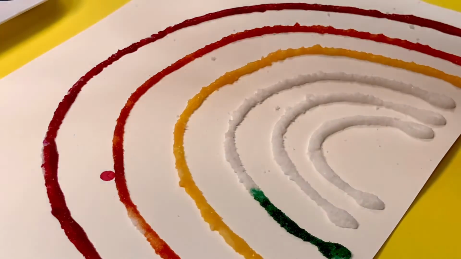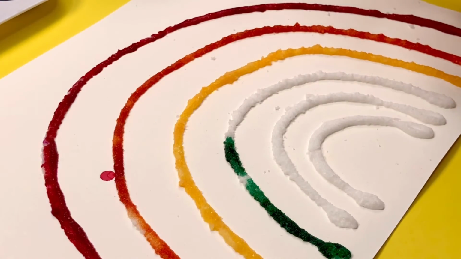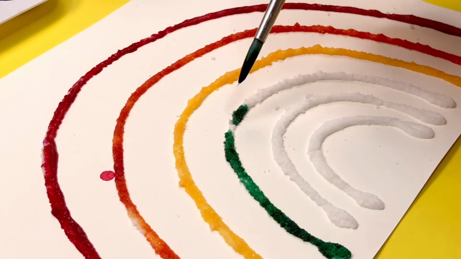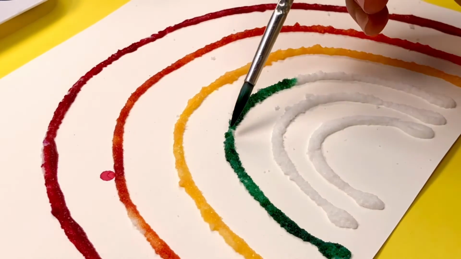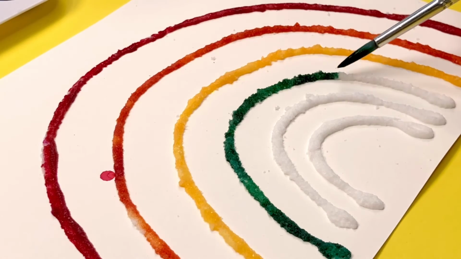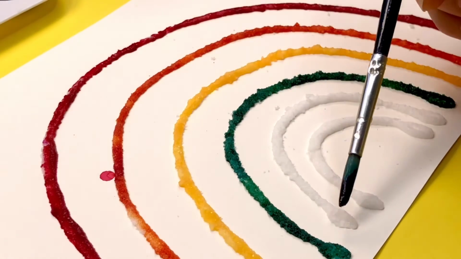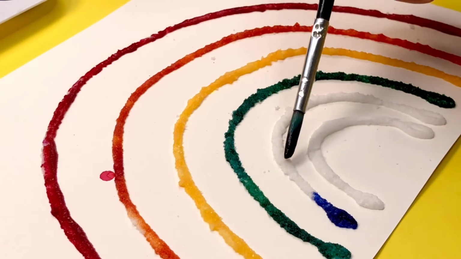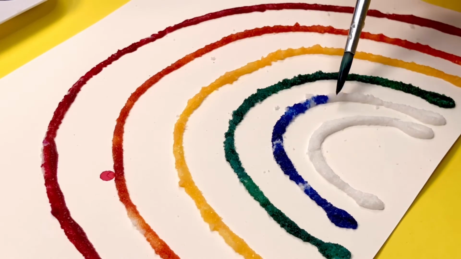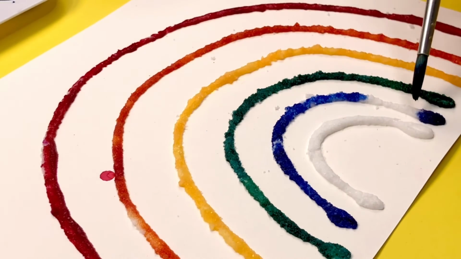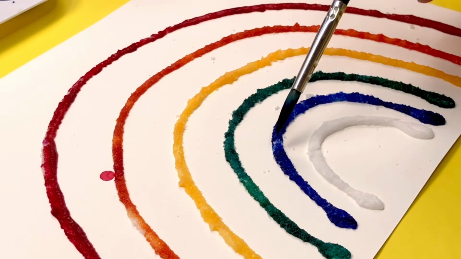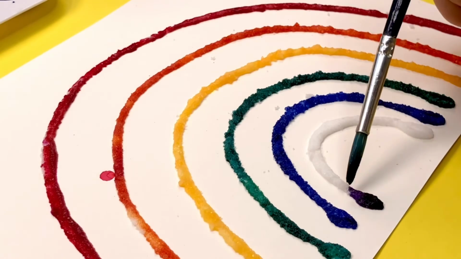Let's zoom in one more time and see this up close. The name of the game, whether you're using a brush or a dropper, is to be gentle and precise. When I say precise, I mean you want to land that watercolor right on top of that glue and salt. If you do, you're going to see it magically spread over and over again.